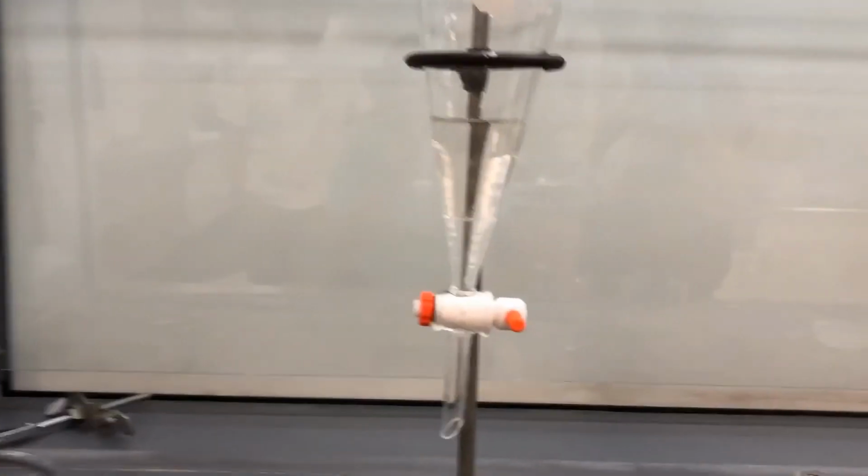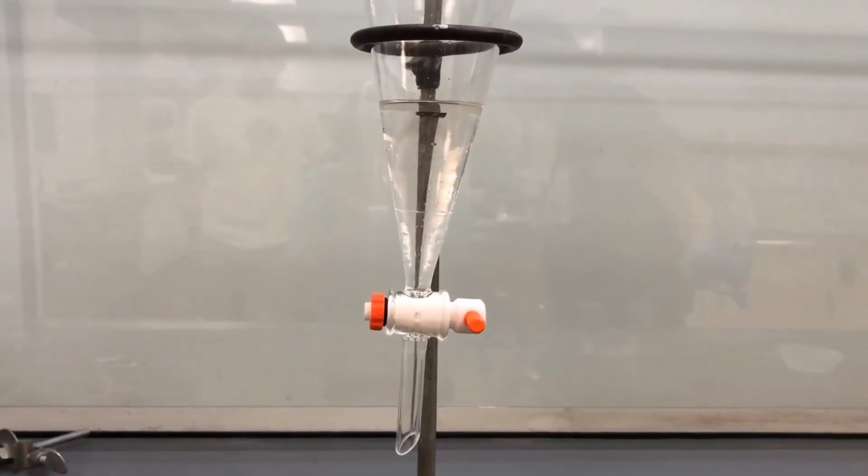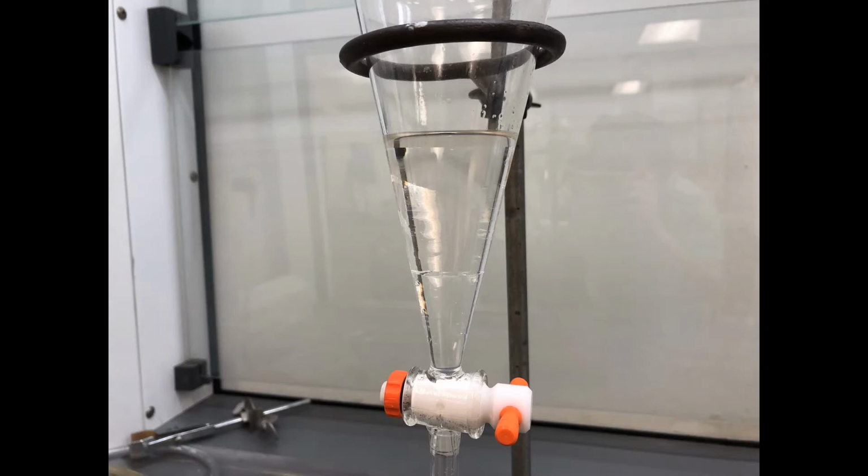You'll see 2 distinct layers form. It is your job to distinguish between your aqueous and your organic layer. As mentioned previously, your aqueous layer will be the layer that contains water, and the organic layer will be the layer that includes your organic material. You are also able to determine which layer is which by calculating the density of your compounds in your mixture. The layer that is more dense will always be at the bottom.